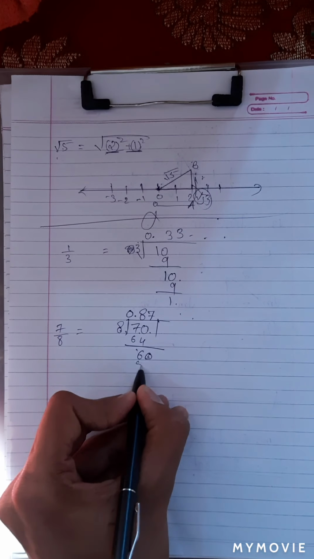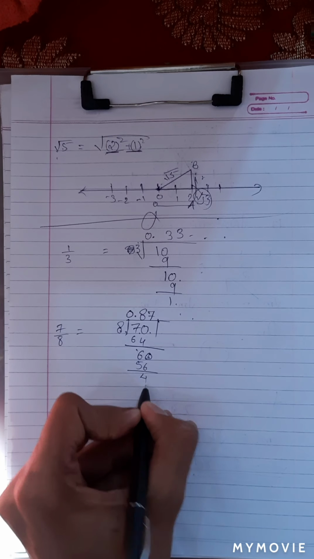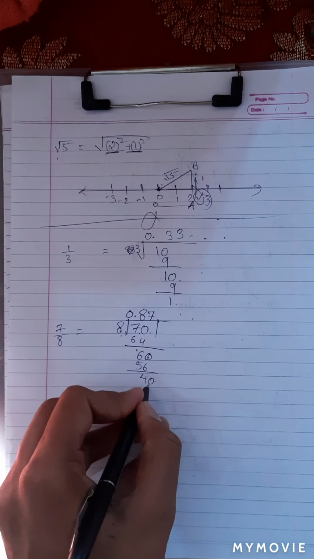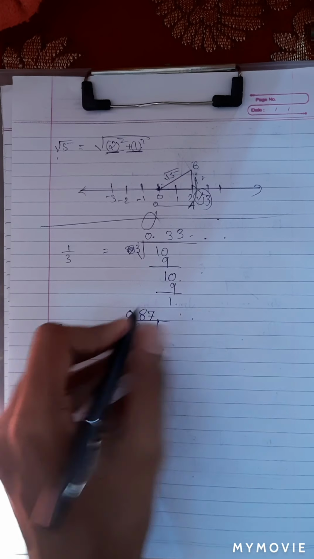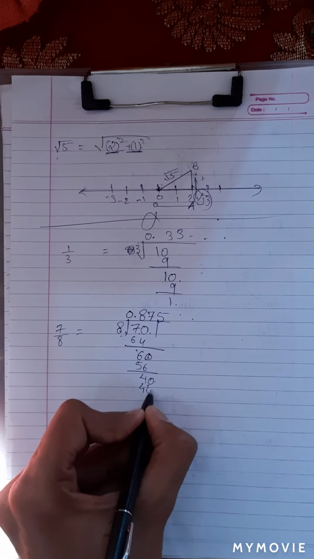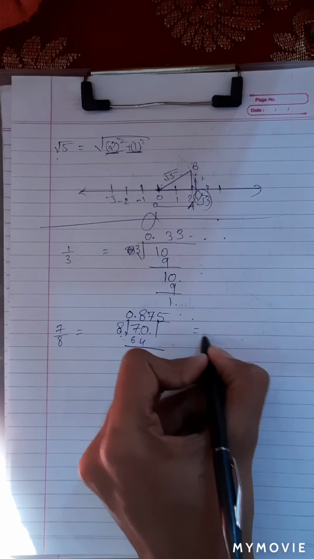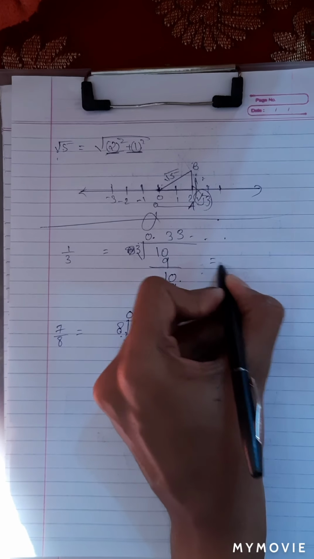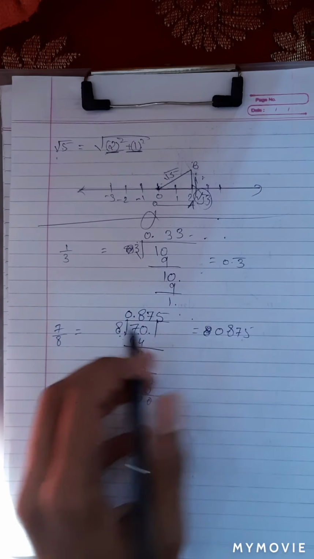8 7s are 56, which gives us the remainder of 4. Again we place a 0, and the closest number to 40 is 40, as 8 5s are 40. So this gives us 40, and we get a remainder of 0. The answers are 0.875 in this case, and 0.3 bar in this case.